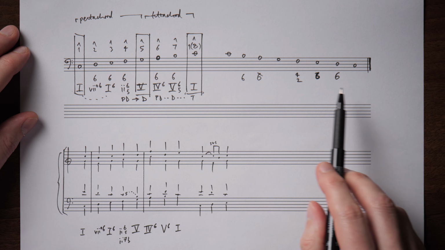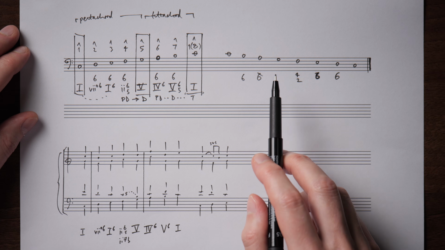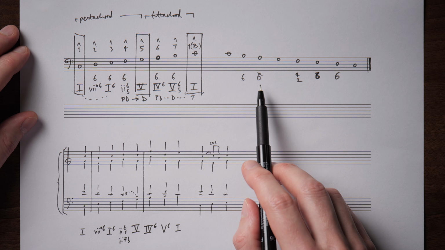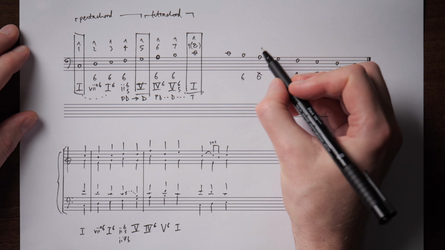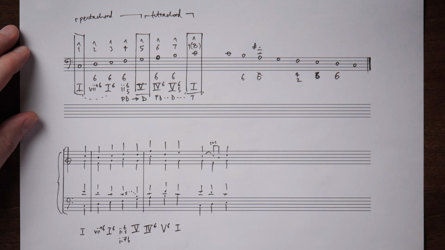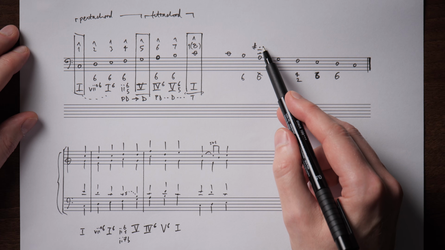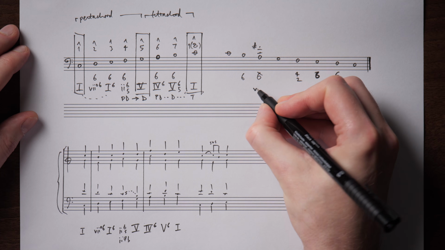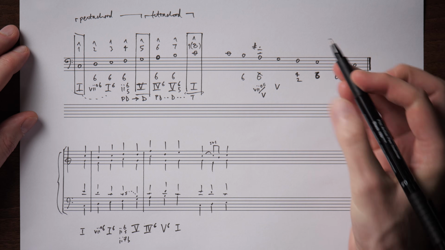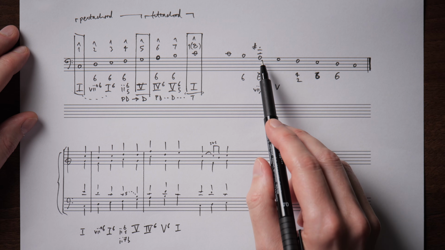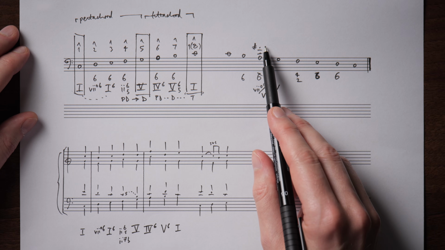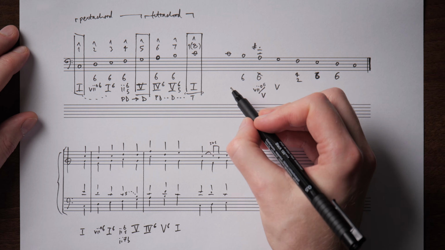The formula is almost the same on the way down, but there are 2 quirks. First quirk is that a 6 with a slash through it means that the 6th above the bass would be sharp or raised. And so in fact this chord is an applied chord. It's the leading note of the dominant. In the key of C major, the dominant is G, so the leading note chord of G is F sharp diminished.